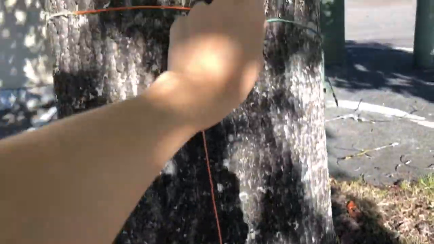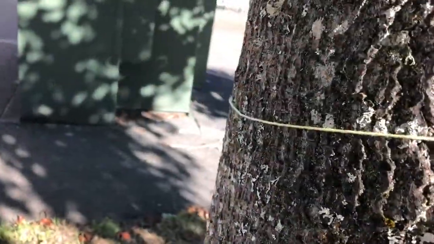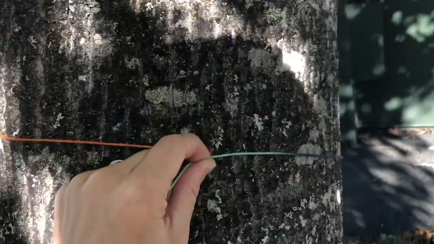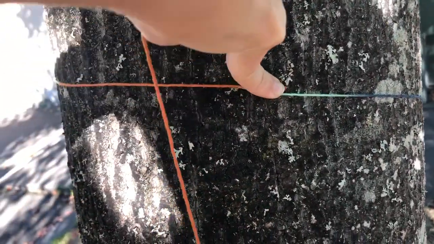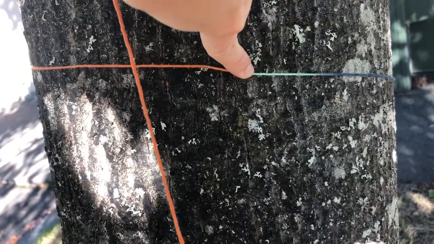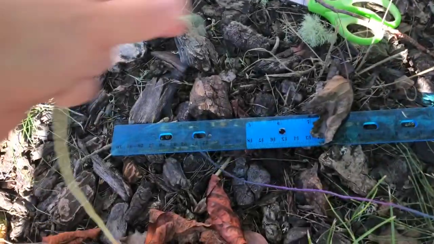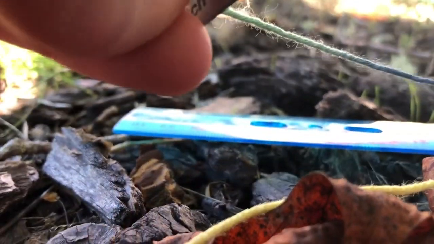So take your circumference at breast height, and actually, DBH is diameter at breast height. So we're going to take the circumference and we're going to calculate the diameter from that. And because I was just using a piece of string, maybe I want to cut it so that I don't forget or lose my place.